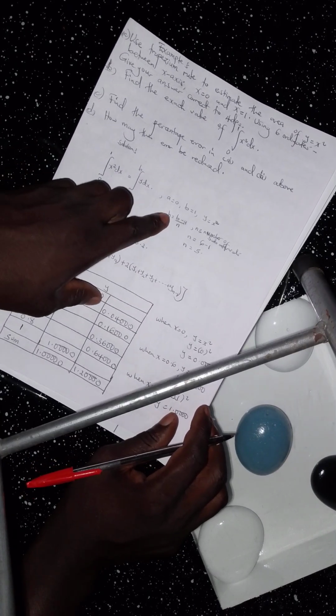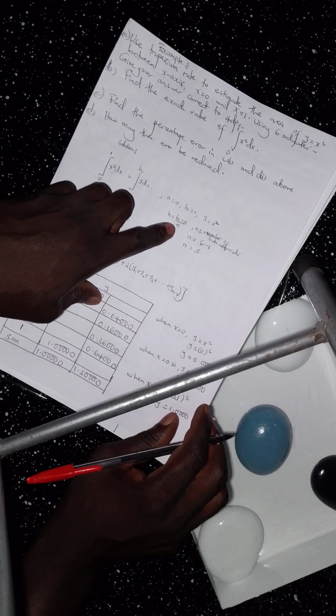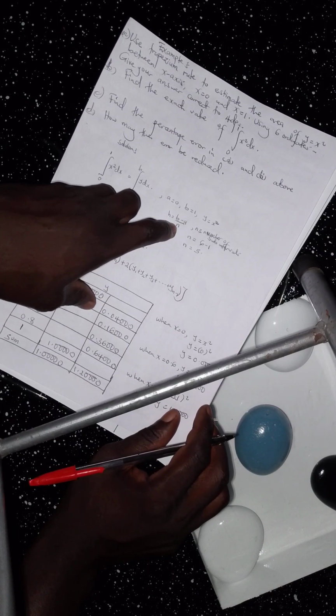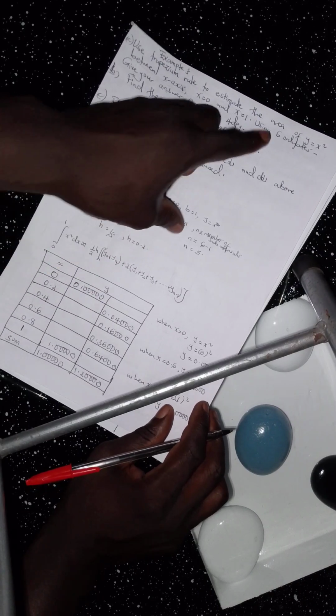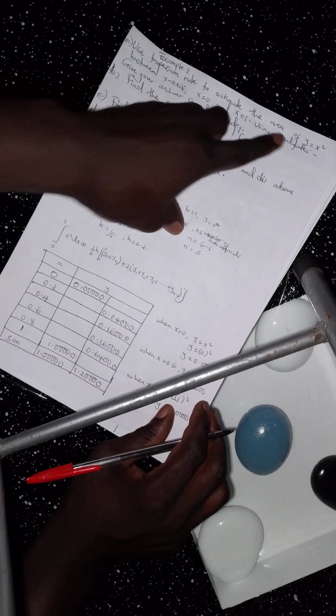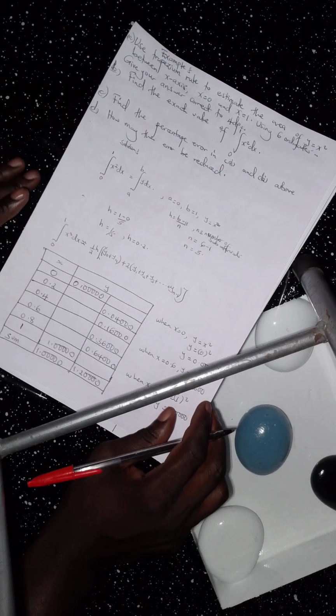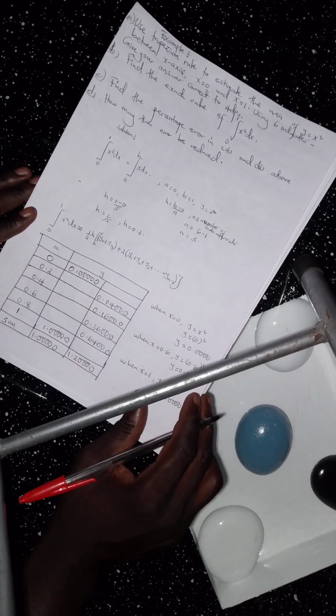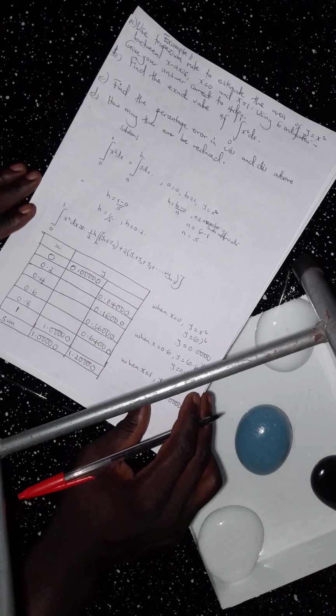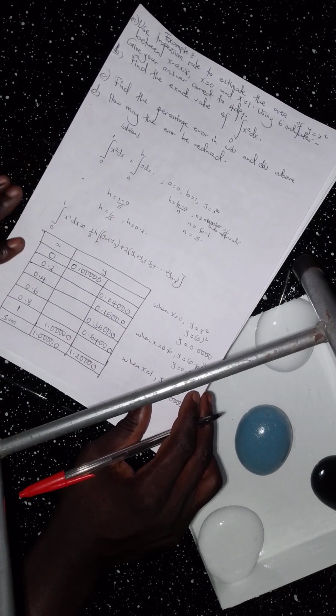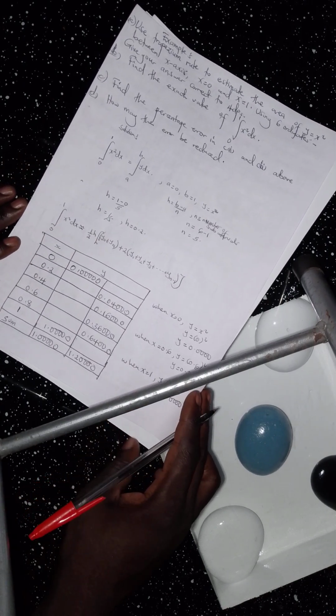So our h becomes b minus a over n, where n represents number of subintervals. And since they gave us ordinates, we are taking away 1 to get subintervals, which are equivalent to 5. So our h will definitely become 0.2.